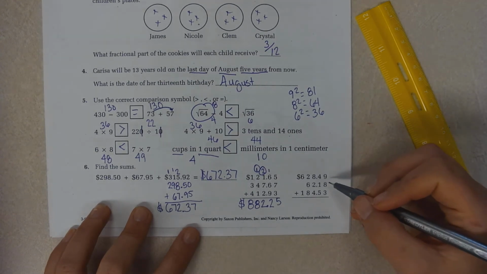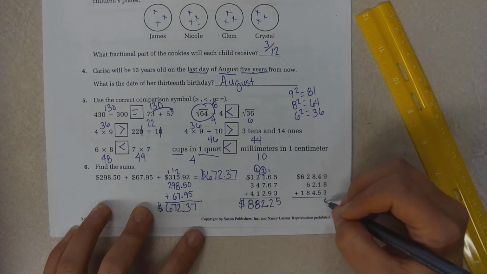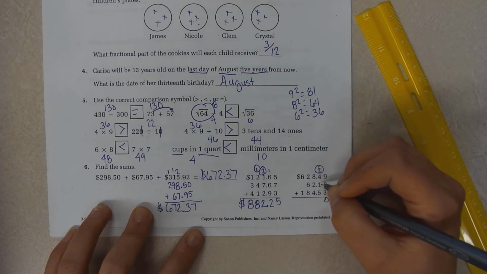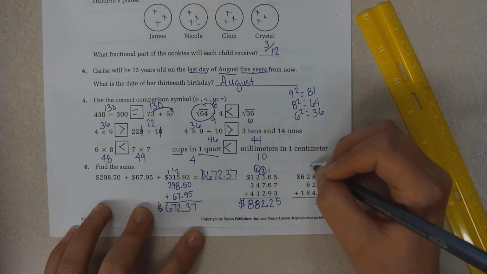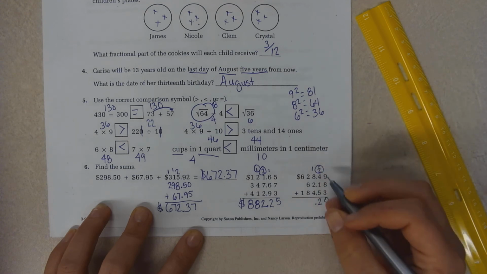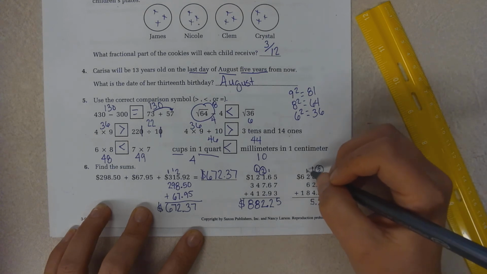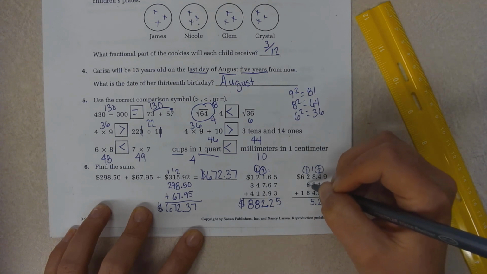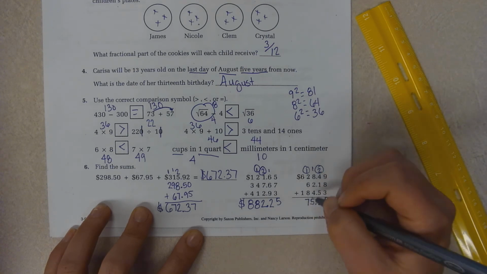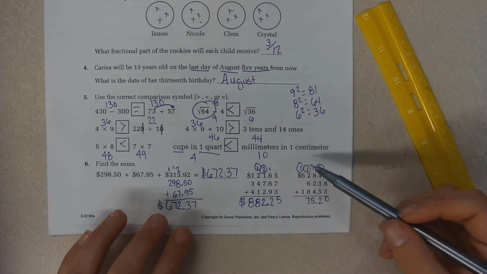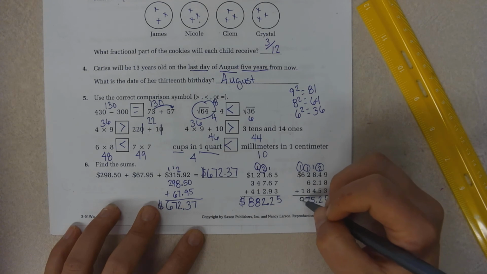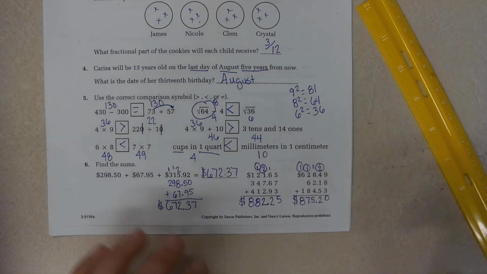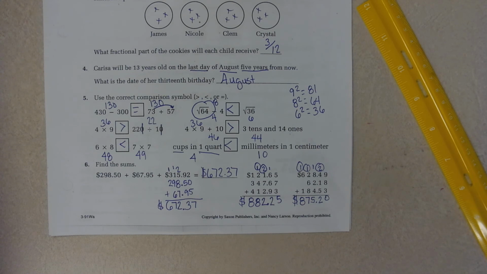9 plus 8 is 17. Plus 3 more would make it 20. 4 plus 1 is 5. 5 plus 5 is 10. With 2 more is 12. 8 plus 2 is 10. 11 plus 4 more would be 15. 8 plus 2 is 10, plus 6 is 16, 17. And now I'm going to count my hundreds place. 1 plus 6 is 7, plus 1 more is 8, and it's in the hundreds place, so it would be $875.20. And that concludes today's lesson.